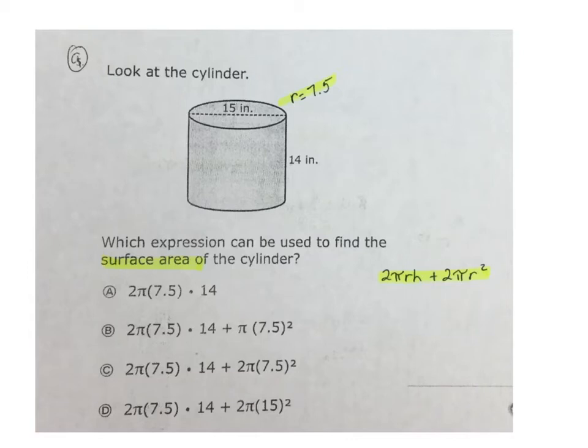Number 9. Look at the cylinder. Which expression can be used to find the surface area of the cylinder?